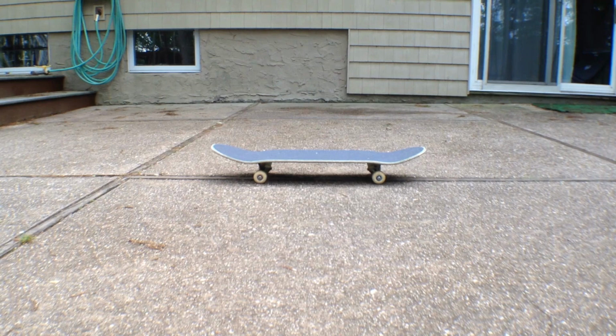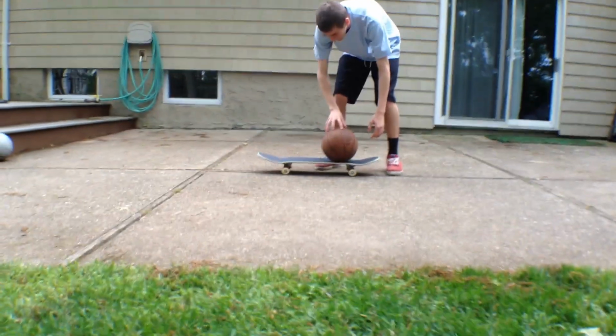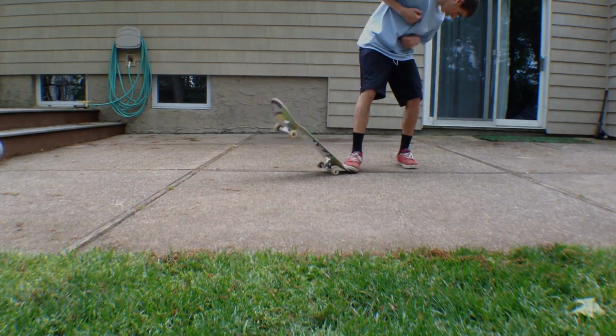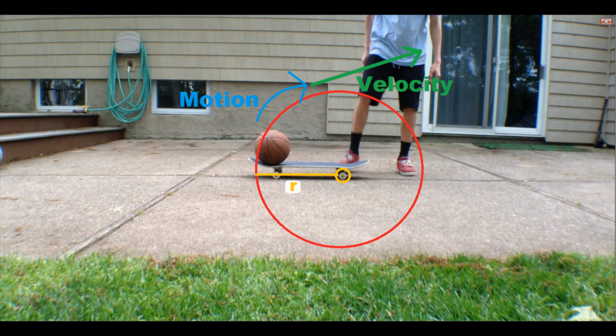Torque is a force that rotates an object about an axis. In this case, the axis of rotation is the back wheels of the skateboard. When the skateboard stops, the ball leaves its circular path with a velocity tangent to the circle.